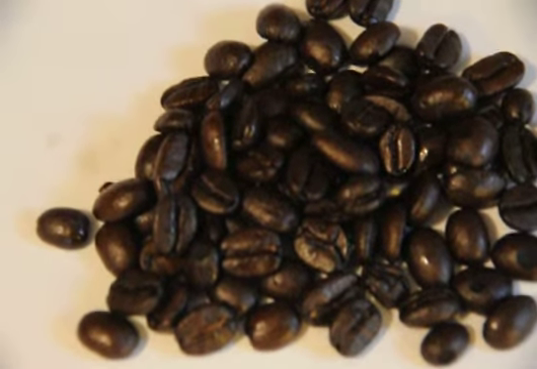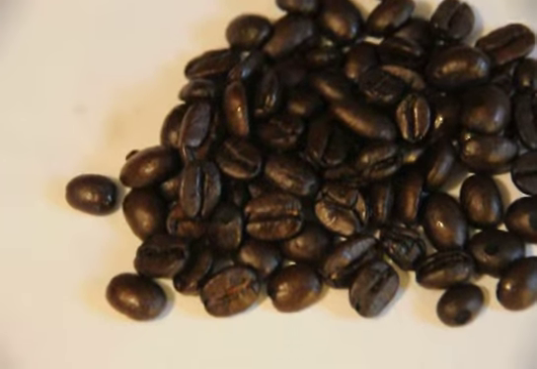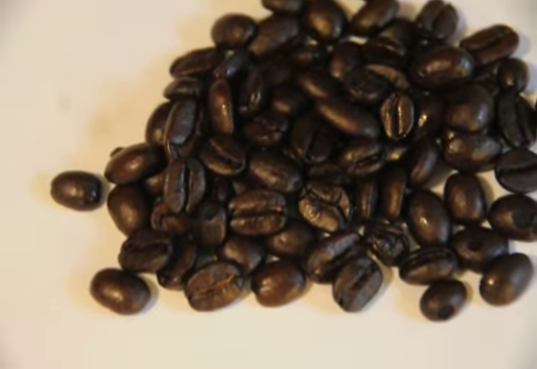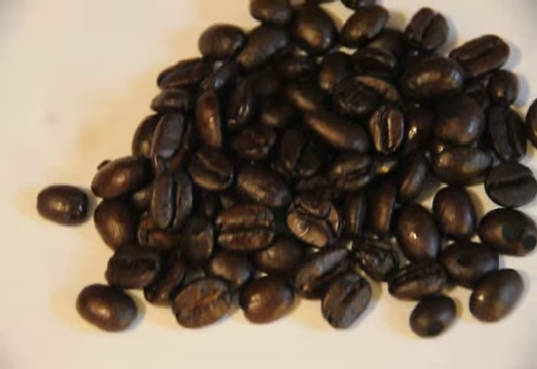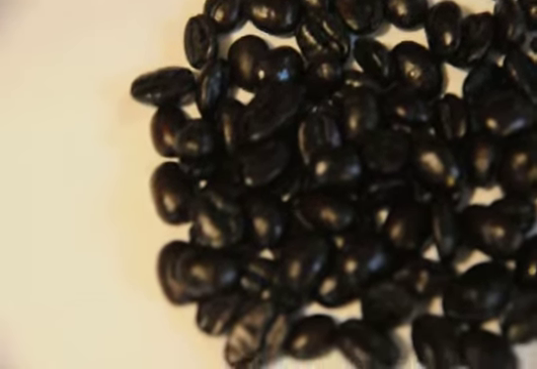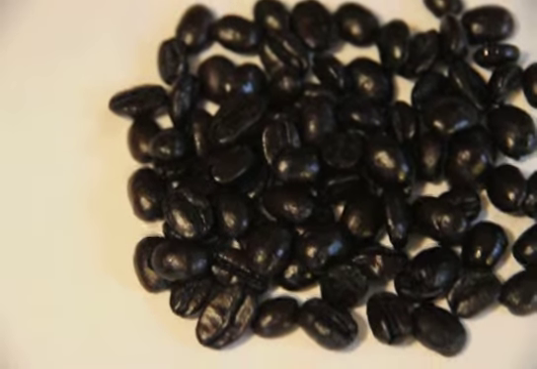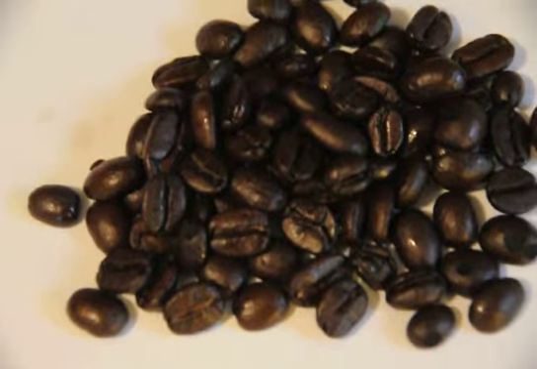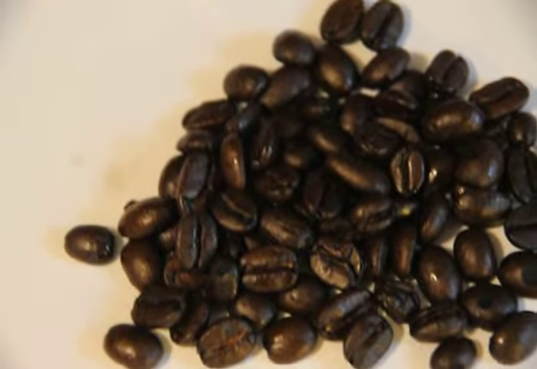And the last batch I want to show you right here is an extra dark French roast coffee bean, and you can see the dark color to it, as well as the oils. I'm going to go back here to the very dark roasted organic decaf bean. With the oil, as you can see here, a lot of oil on that bean, it's going to give it a real bold coffee flavor.